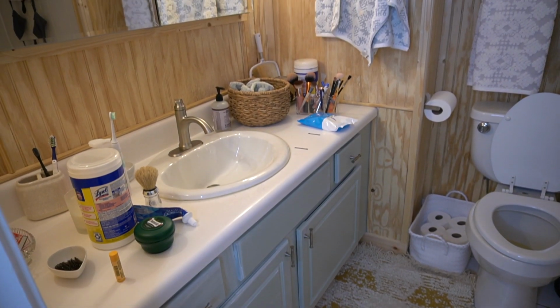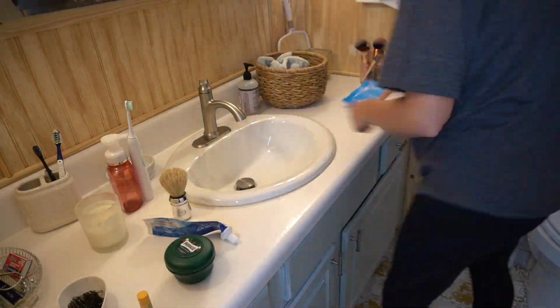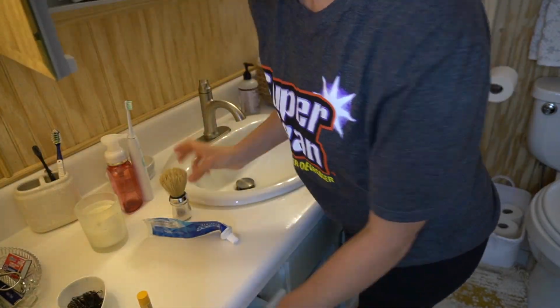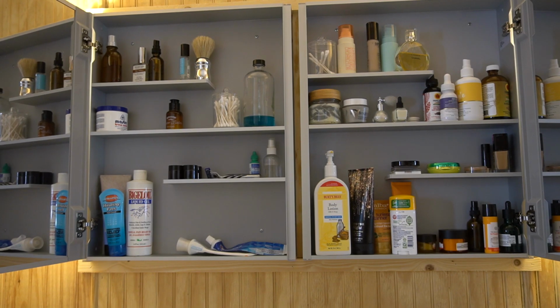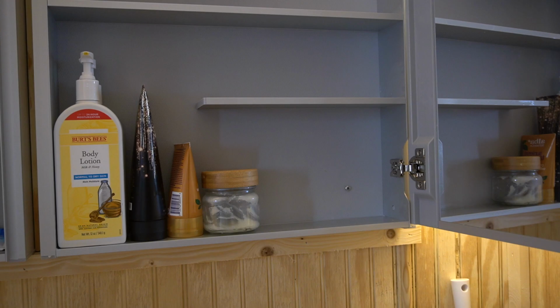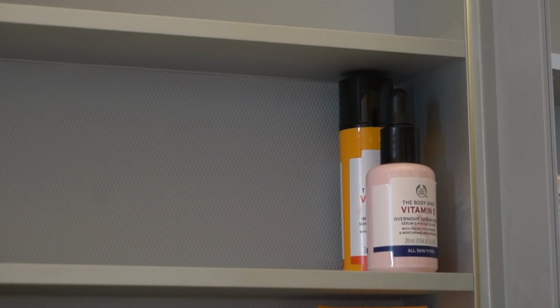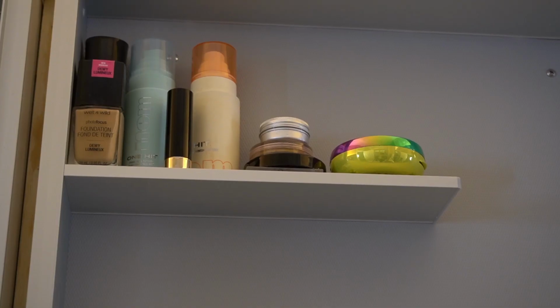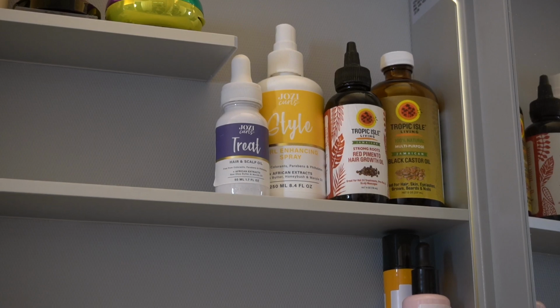Alright, you guys, so now we are ready to move on to the master bathroom. We began a makeover in this bathroom a few months ago, and we are still going to be doing some upgrades to this bathroom in the future, so stay tuned for that. But the first thing I did was just tidied up this space. I went ahead and I tidied up our 2 medicine cabinets. The one to the right is my medicine cabinet, and it's where I house all of the items that I use on a day-to-day basis, and then to the left is my husband's medicine cabinet.